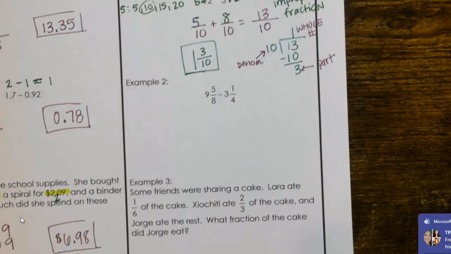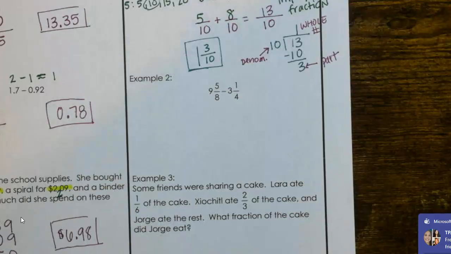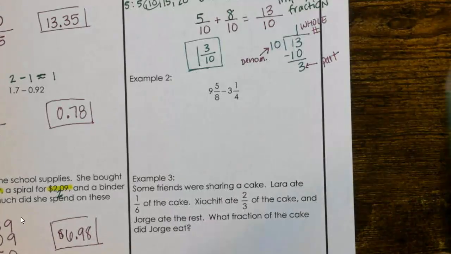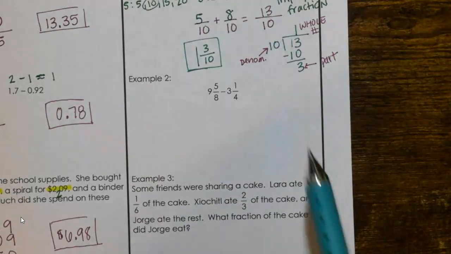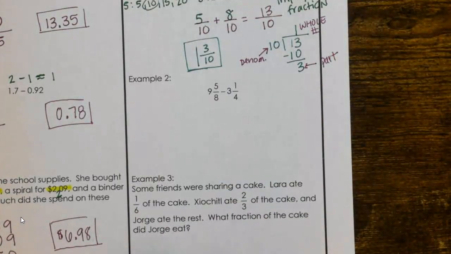Let's do example number 2. So example number 2 are mixed numbers. We have 2 choices. When we change these to a common denominator, if I can truly subtract my numerator, then I'm good to go. If not, then we have to borrow.